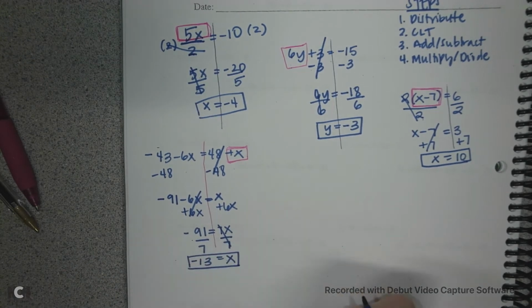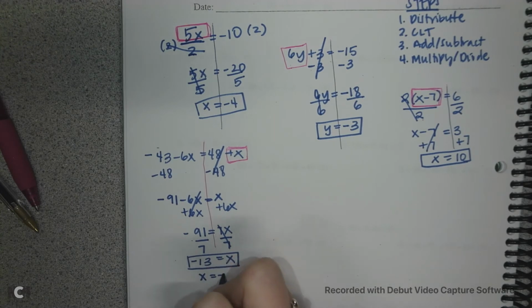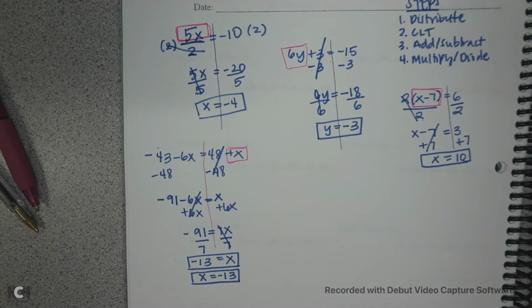If you don't love putting the number first and you want to switch it around, it's totally fine. It's called the symmetric property, and you can. Okay, let's do another one.